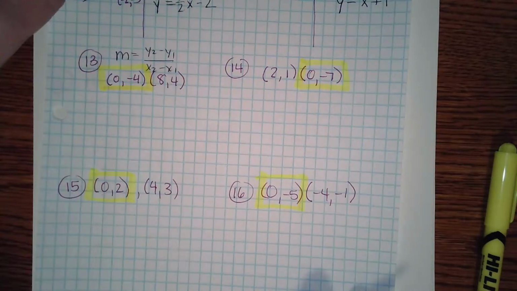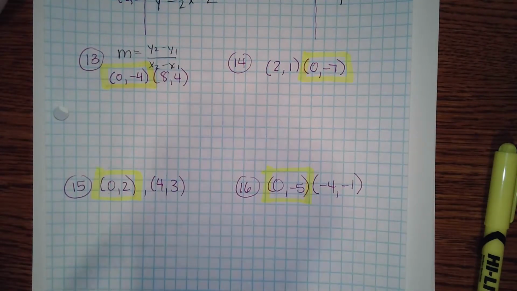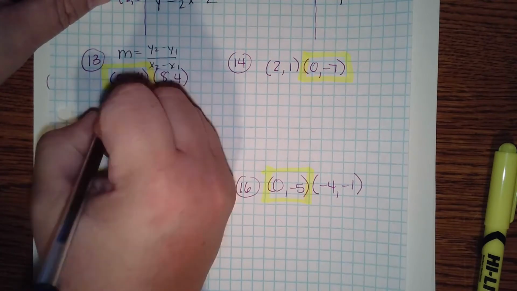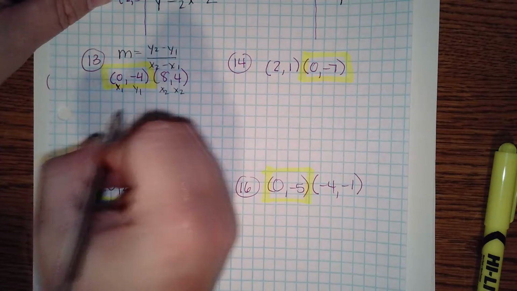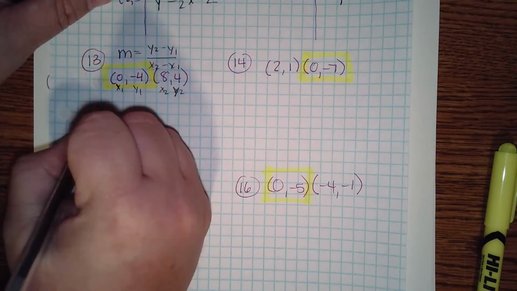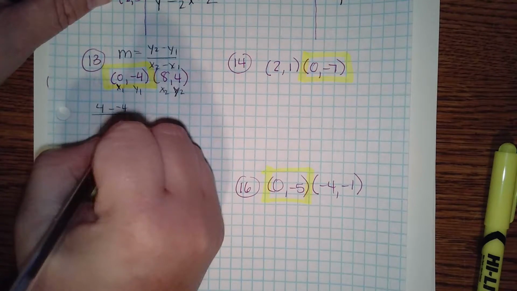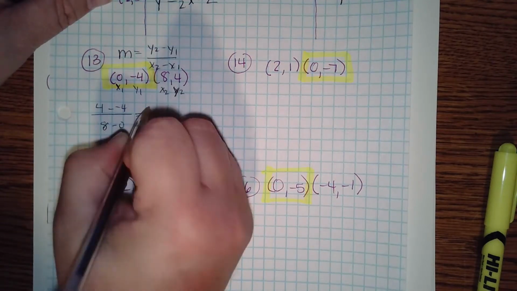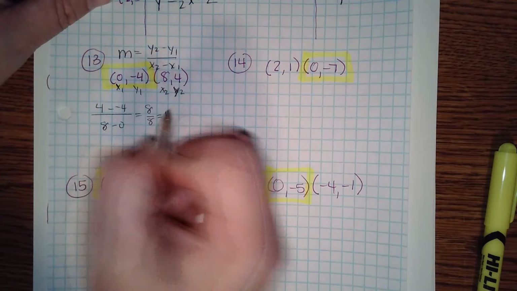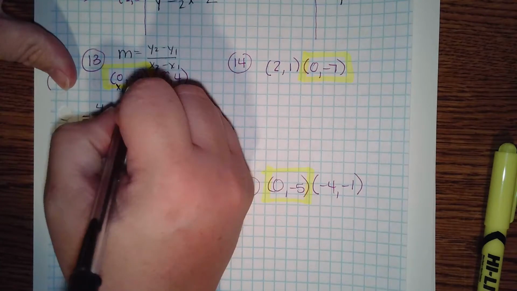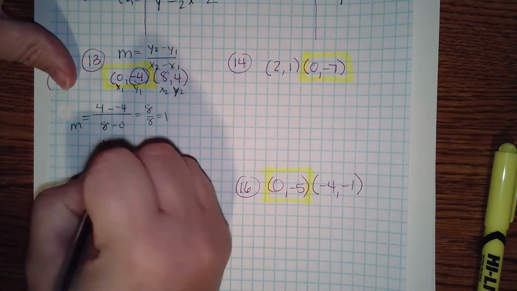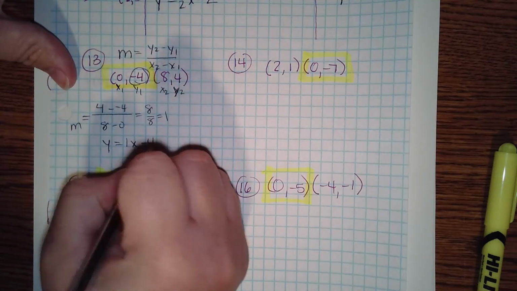So for each of the 4 that we're going to work out here, you're going to notice that I highlighted the one that was considered the y-intercept. Now we just have to get slope. So to get slope, let's make this our x1, y1, and this our x2, y2. So I have 4 minus a negative 4 over 8 minus 0. So I'm looking at 8 over 8 equals 1. So this is my m. My b, of course, is negative 4. So y equals 1x minus 4, or y equals x minus 4.